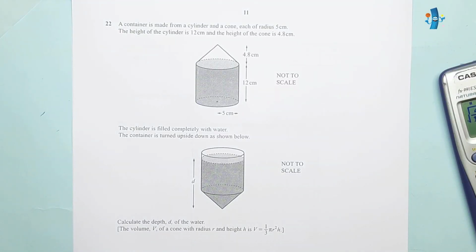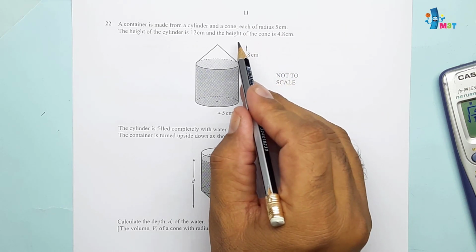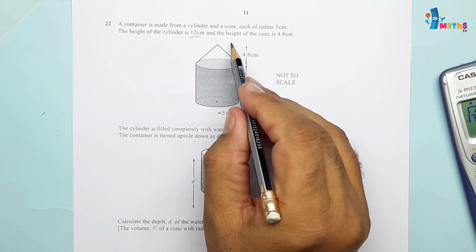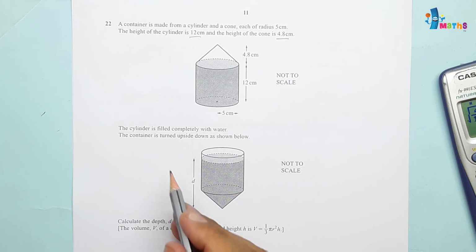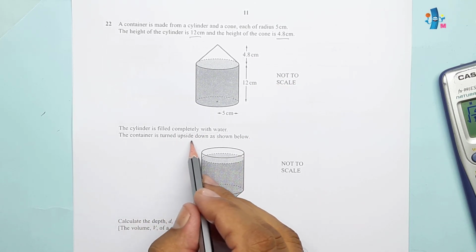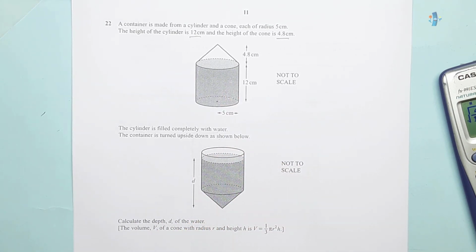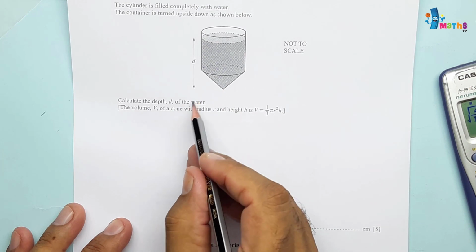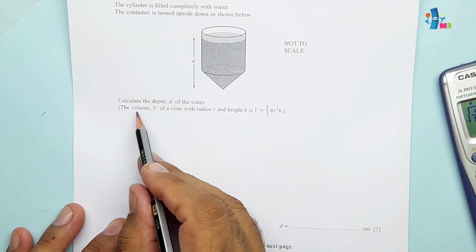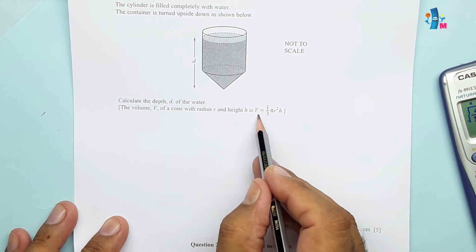Question number 22. The container is made from a cylinder and a cone, each of radius 5 centimeter. The height of the cylinder is 12 centimeter and the height of the cone is 4.8. So the cylinder is filled completely with water. The container is turned upside down as shown below. Then calculate the depth d. This depth we have to calculate, and see this depth is including cone depth also of the water. The volume v of a cone with radius r and height h is this one.